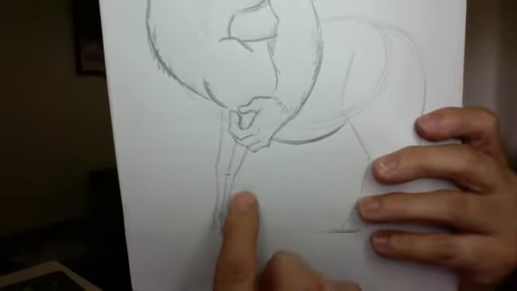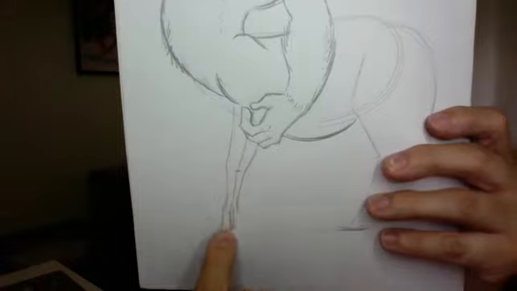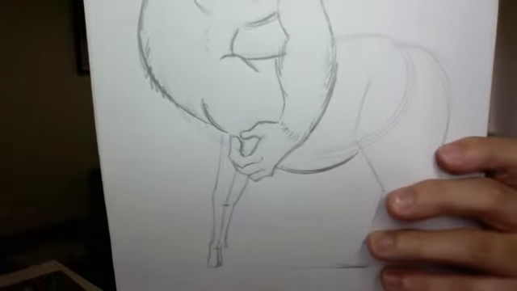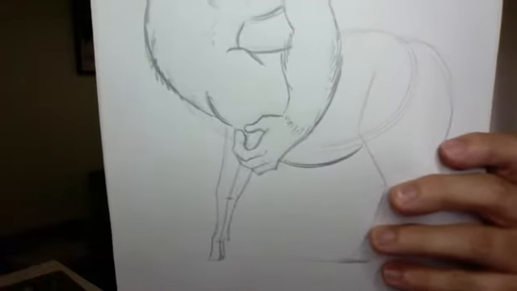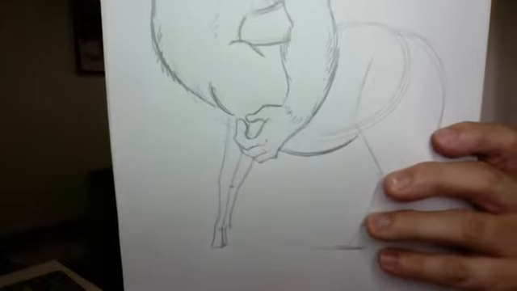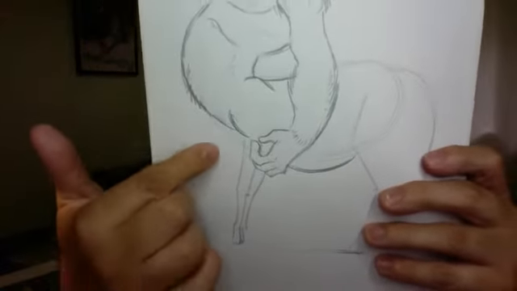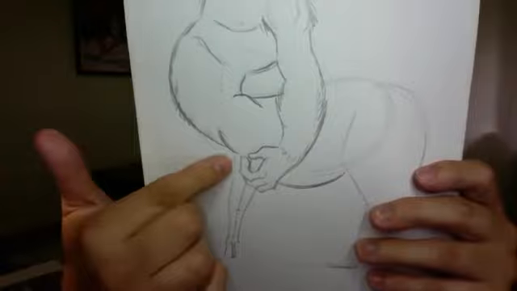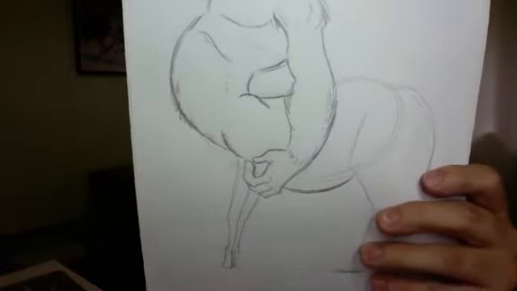And then once you've done that, you can rub out these middle lines, the bone lines. And then maybe even draw in another front leg. Maybe it's bent up like this, or just slightly bent.